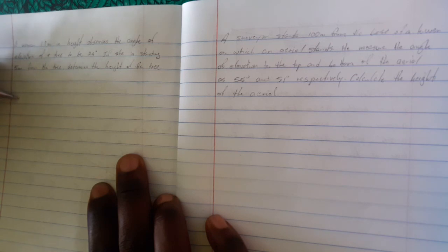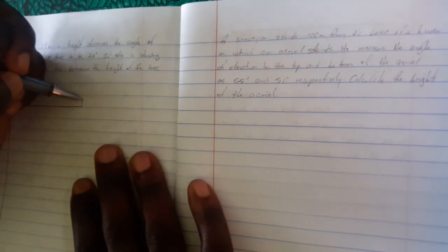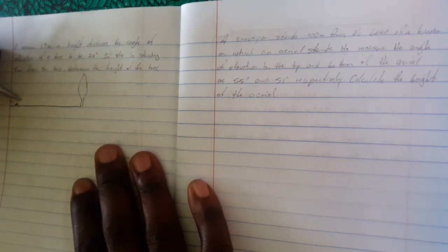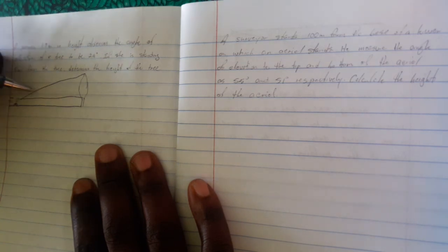So we have a woman standing on level ground, she is 1.7 meters high. She's standing 15 meters from the base of a tree. The angle of elevation is from her eyes, not from the ground. They mention her height, so it's from her eyes.